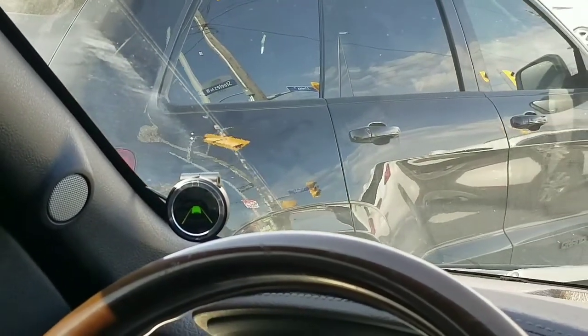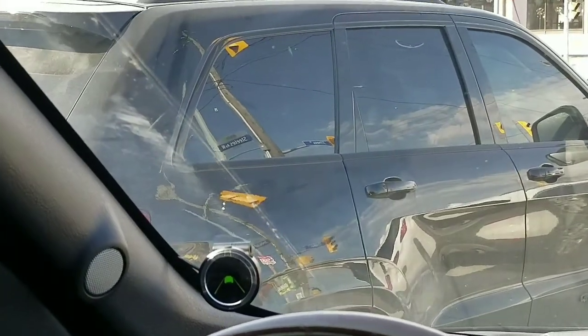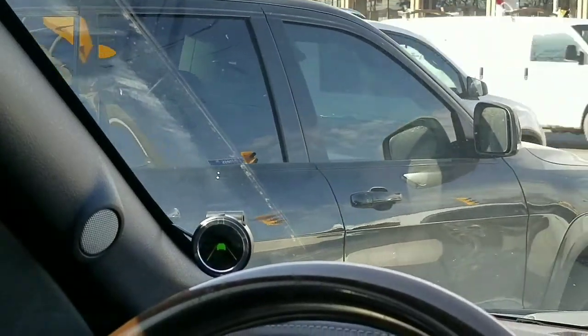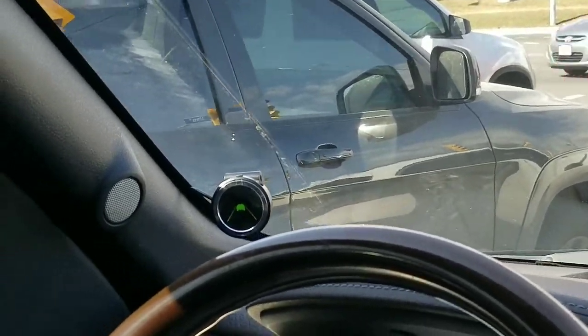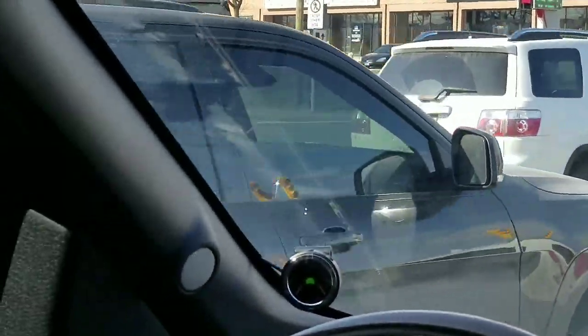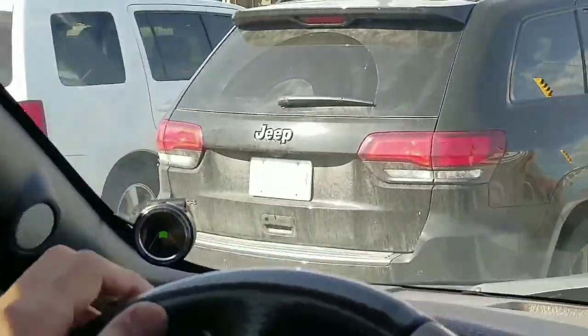Okay, so now we're going to show you the slow collision alert. When we are in traffic, standing with our leg on the brake, if we let go of the brake and we get too close to the vehicle in front of us, the system alerts us and tells us we are too close to the vehicle in front of us.